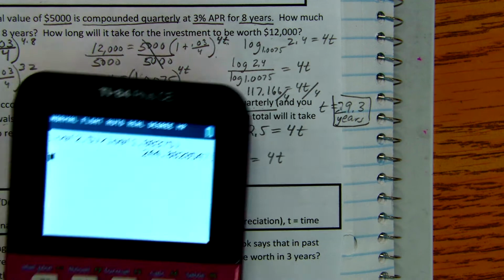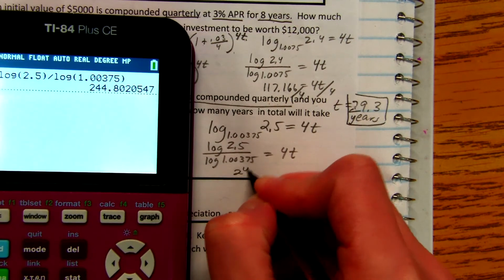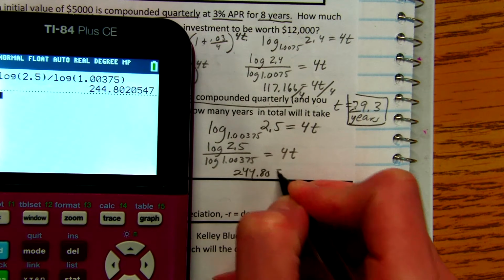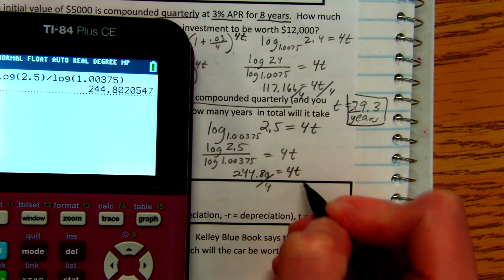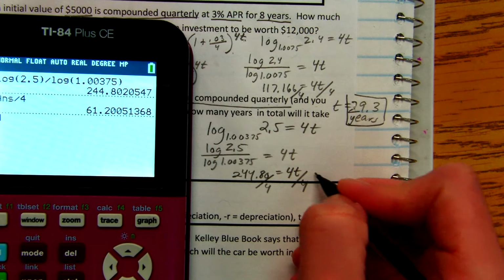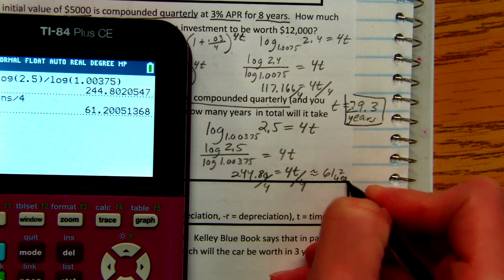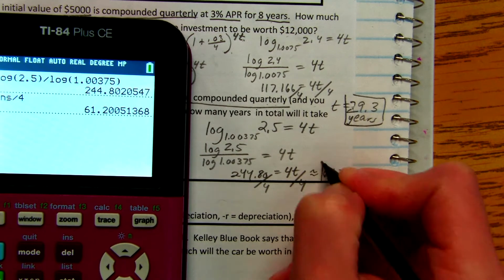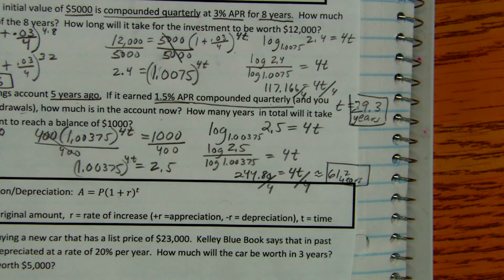This is the number that I get. So it's about 244.80. That equals 4t. So you can solve it by dividing both of those by 4. I'll just put divide by 4 in my calculator, and it comes out about 61.2 years.